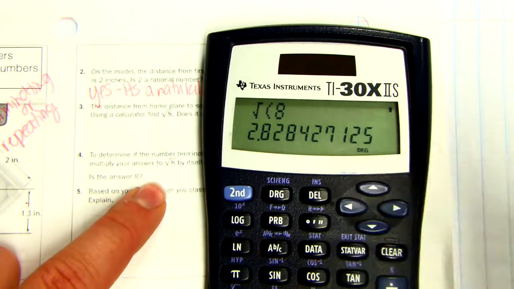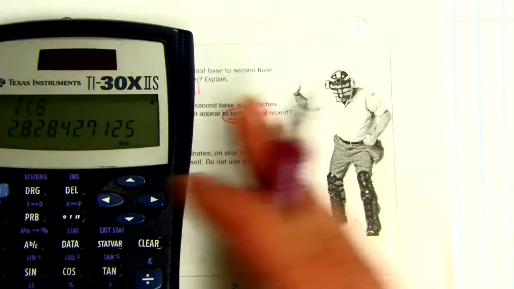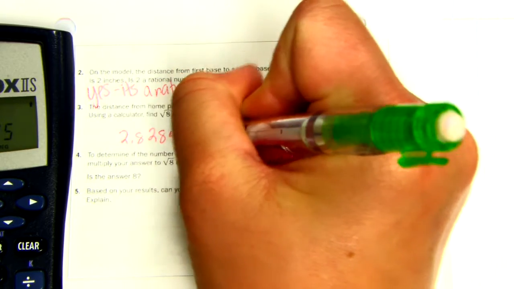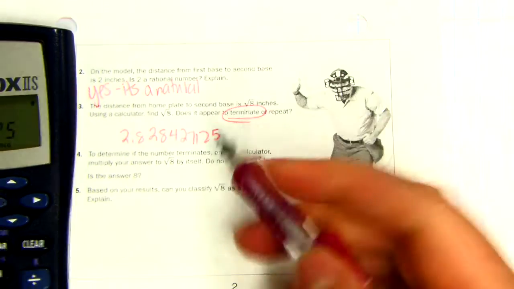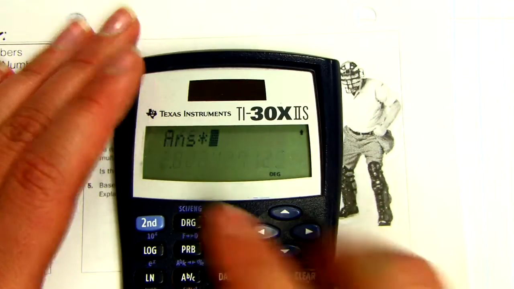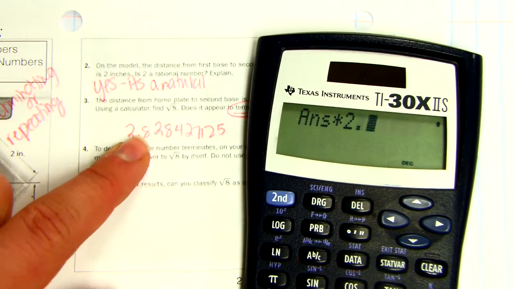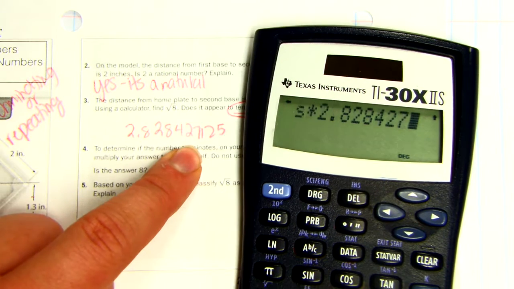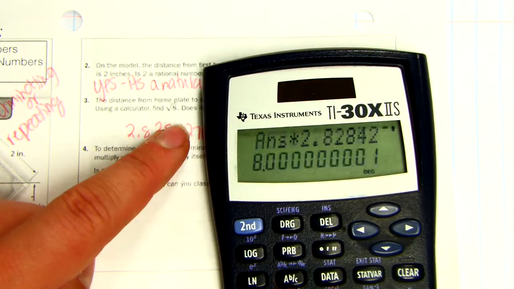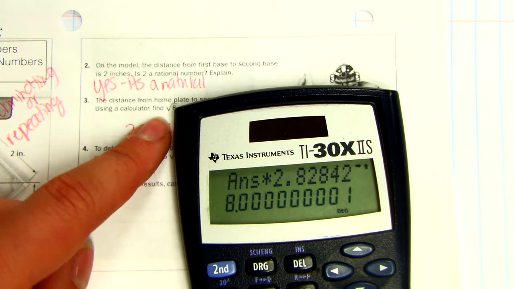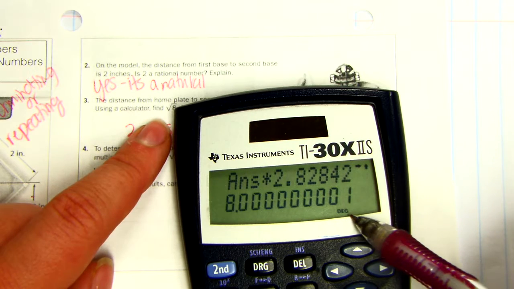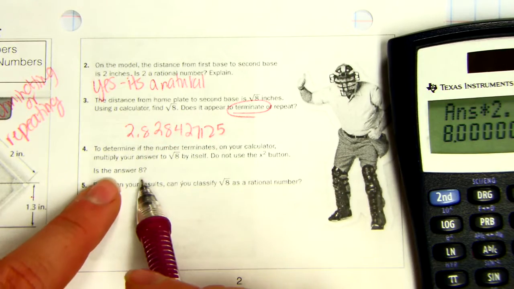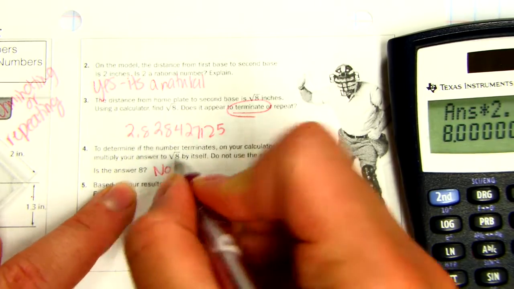So we need to take this answer, and I'm going to write this one down. So I'm going to multiply what's in my calculator times 2.828427125. Now it's supposed to give me this ugly decimal, and because it has a 1 at the end, it's not a perfect 8. Is the answer 8? No.